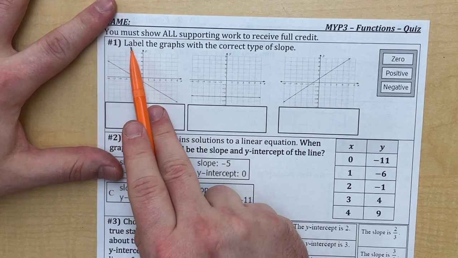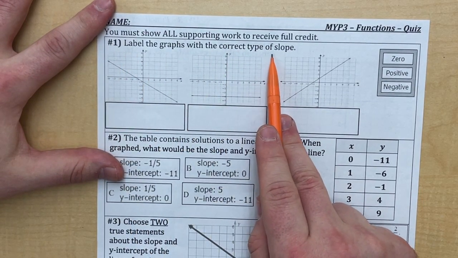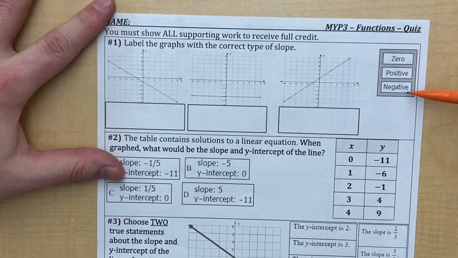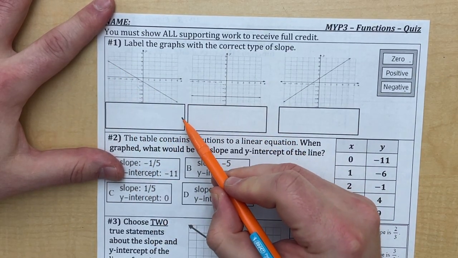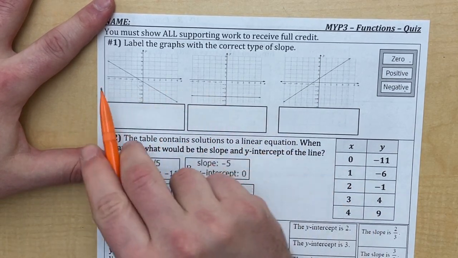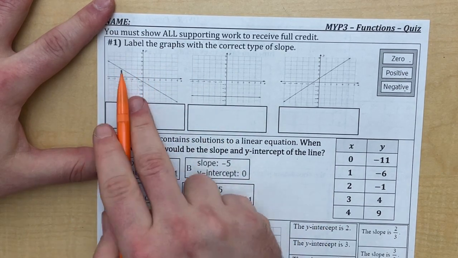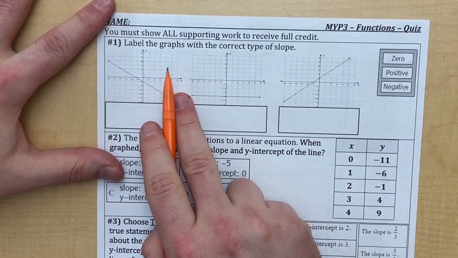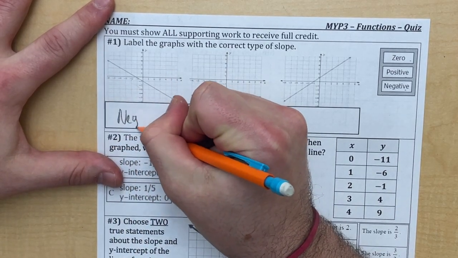So for number one, it says label the graphs with the correct type of slope. So your options are 0, positive, or negative. And so you're kind of looking at these lines of your functions, and so you're always moving left to right, just like a sentence. So as you're tracing over from left to right with this first graph, you're saying, hey, what is happening to my y values? Meaning my graph is going down, so I can say this one's going to be negative.